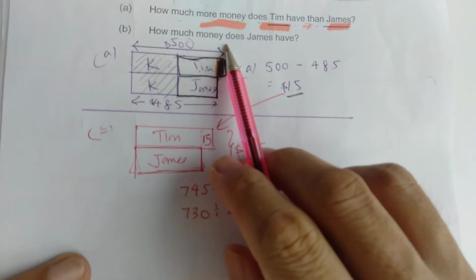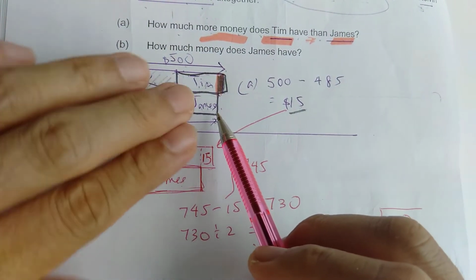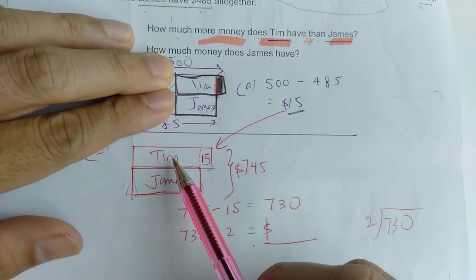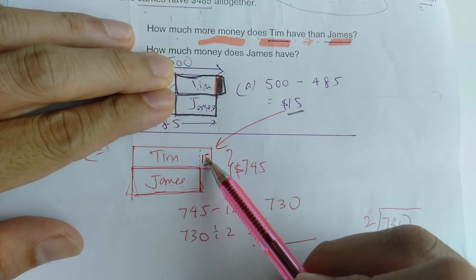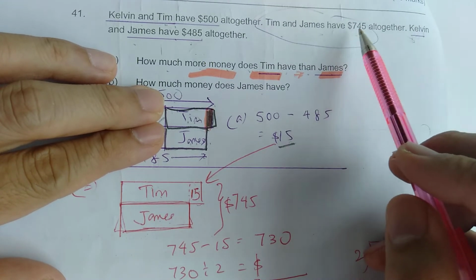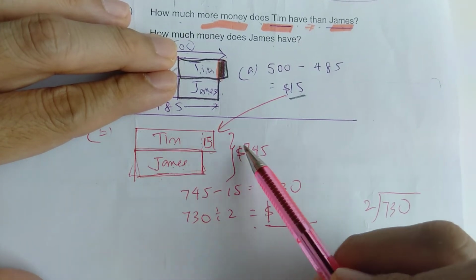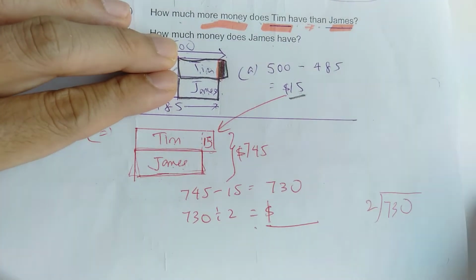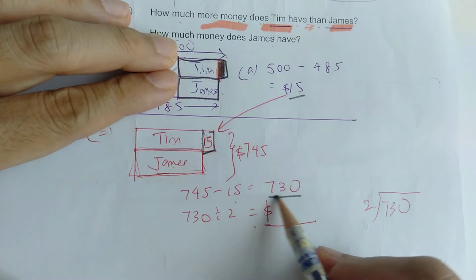Next, how much money does James have now? So you see, I look at just this part of the model. Tim is here, James is here, and this is the $15 that we found just now. You know that Tim and James have $745 altogether. That's the model here. Tim and James all together is 745. If I subtract away this 15, I have 730.